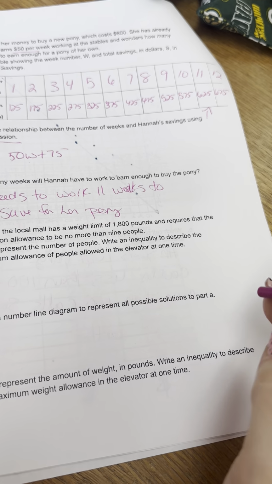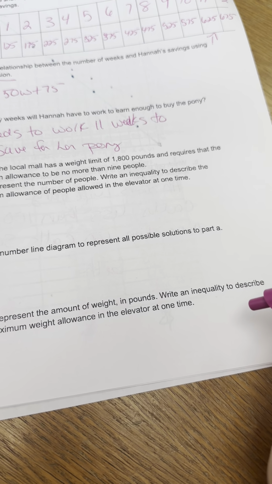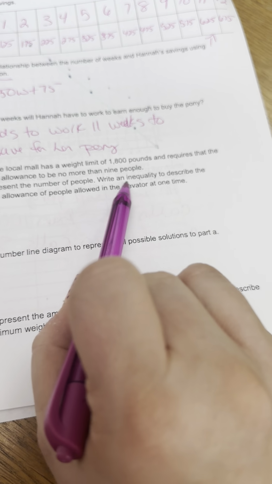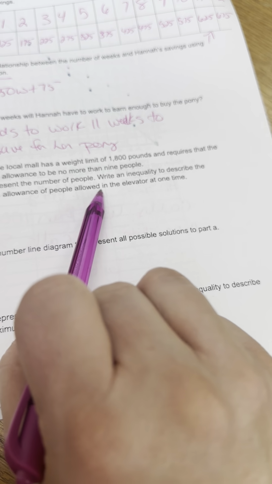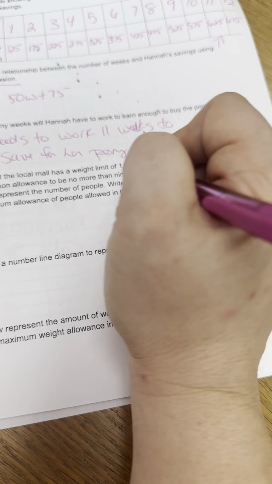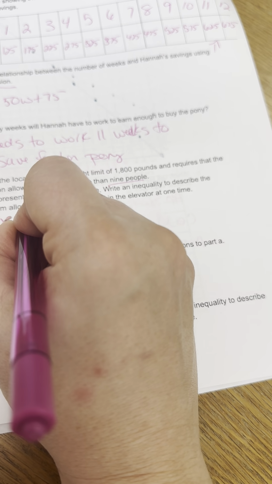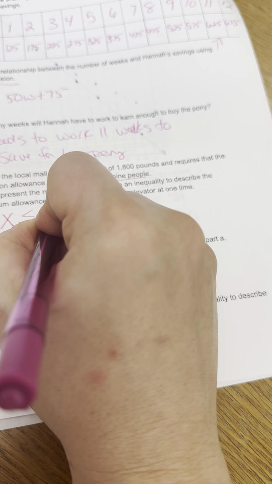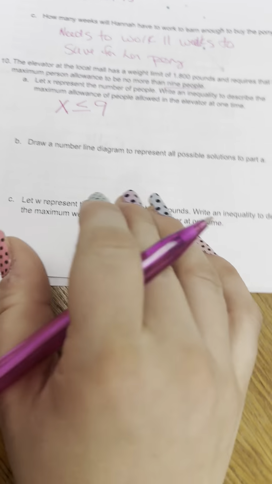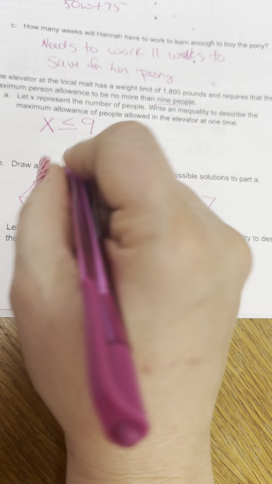The elevator at the local mall has a weight limit of 1,800 pounds and requires that the maximum person allowance be no more than 9 people. Let X represent the number of people. Write an inequality to describe the maximum allowance of people allowed in the elevator. So we're talking about people in this one. So 9 people. X needs to be less than or equal to 9, because we can't have more than 9. We can have 9, but we can't have more than 9. Okay, we're going to draw a number line to represent this.